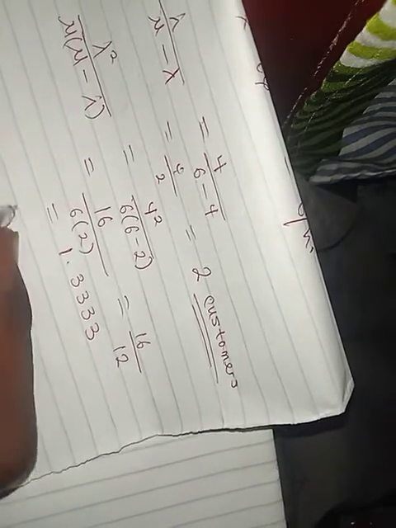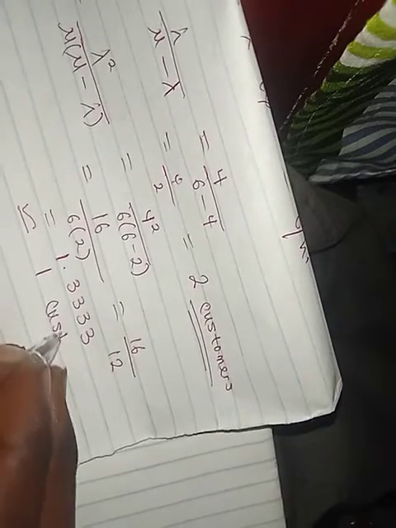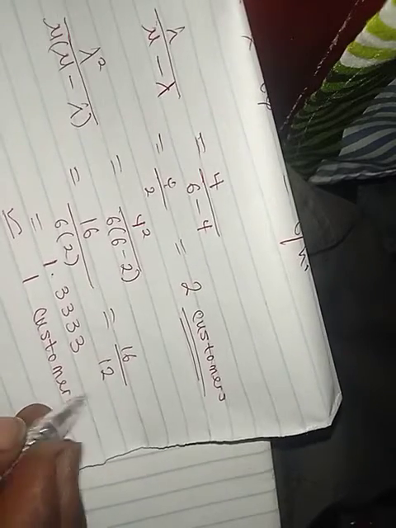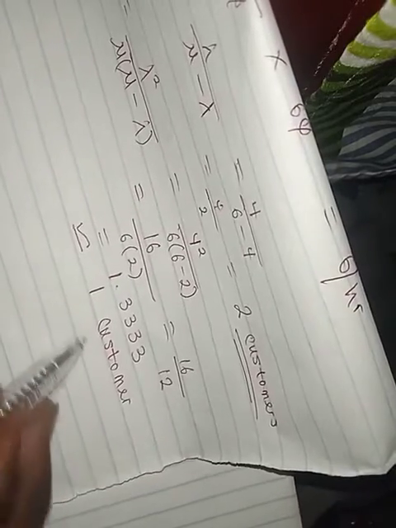Using our calculator effectively, we have 1.3333, and here we are dealing with number of customers on the waiting line. So it's not possible we have 1.333 customers, so we approximate to the nearest whole number, which means we have only one customer on the waiting line, which means a customer is being attended to, because we have altogether 2 customers in the system.